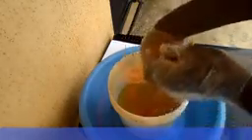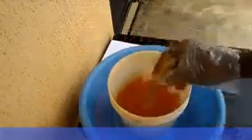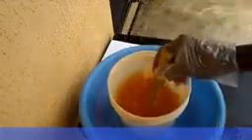And now we're going to add our color to it. Ensure you stir properly to have a homogeneous solution. Now our insecticide is ready for use.